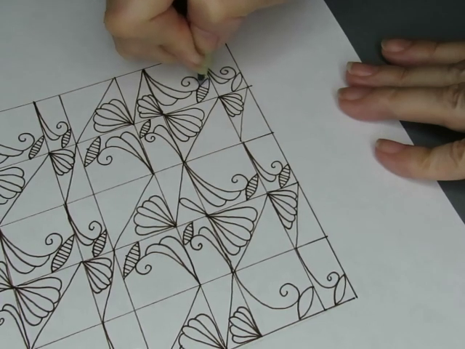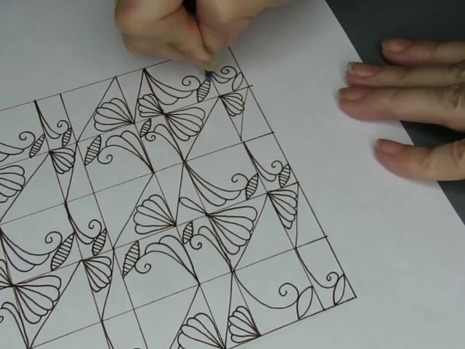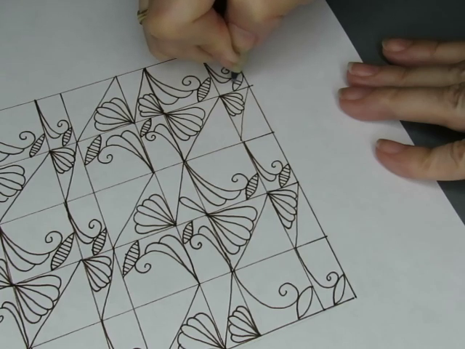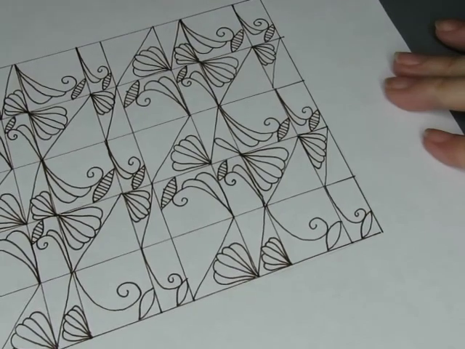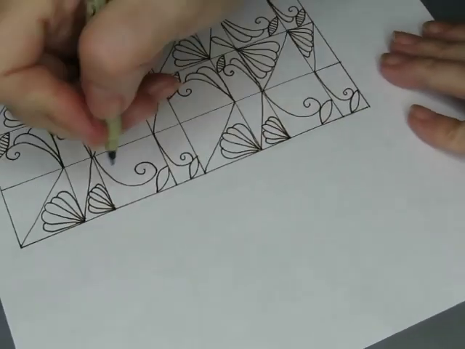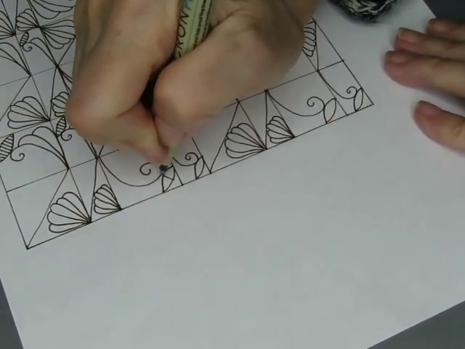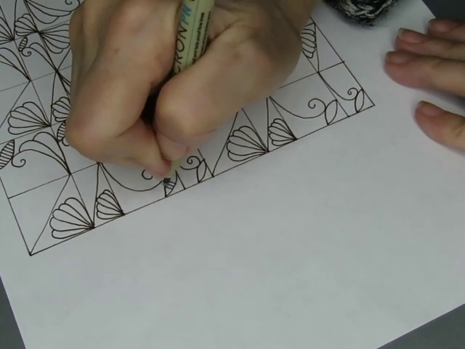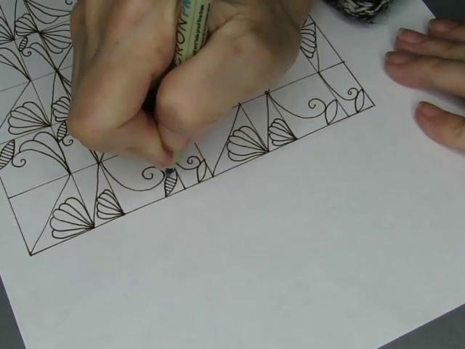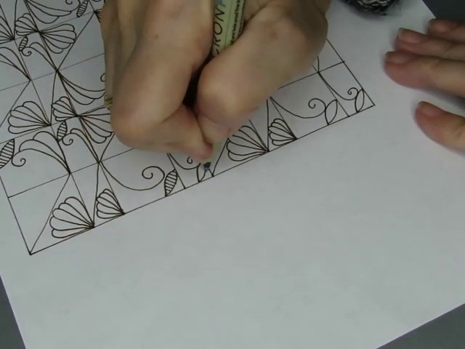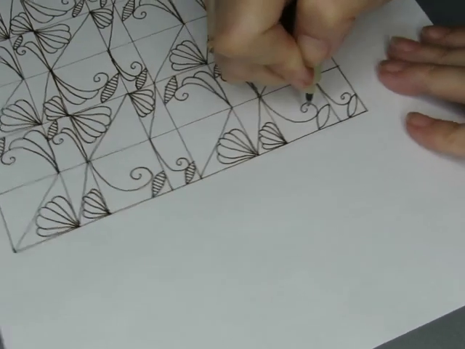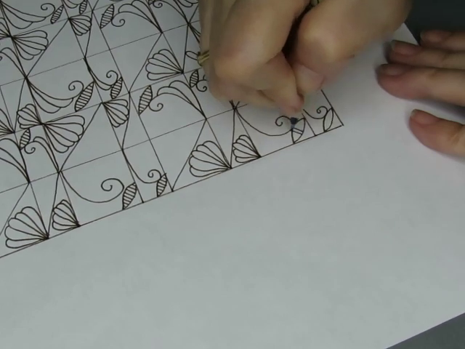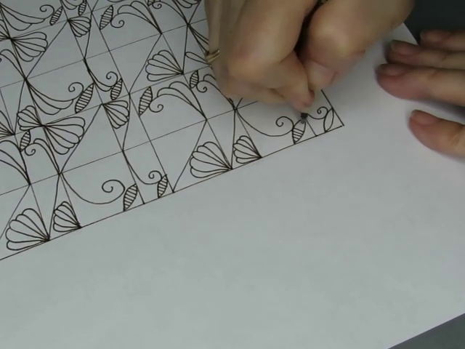So what else do you think I should add to this? I'm listening for you guys to tell me what to do, and I'm listening for the piece itself to speak to me and say what it wants. I think it wants some dark element, something more bold somewhere.